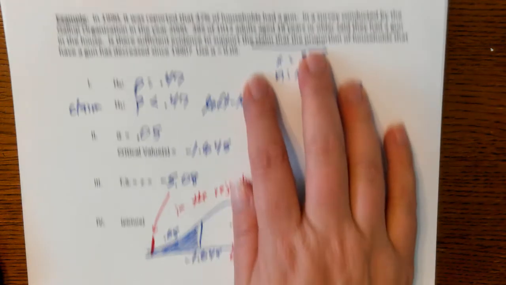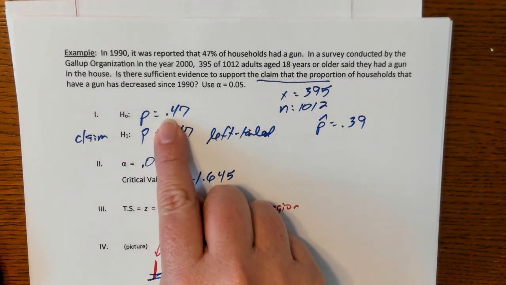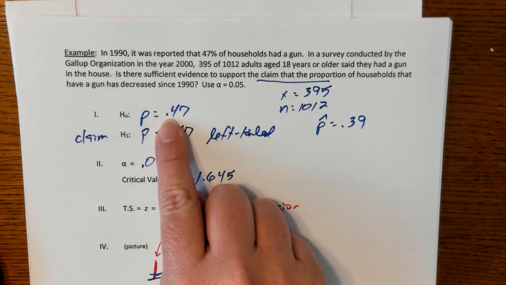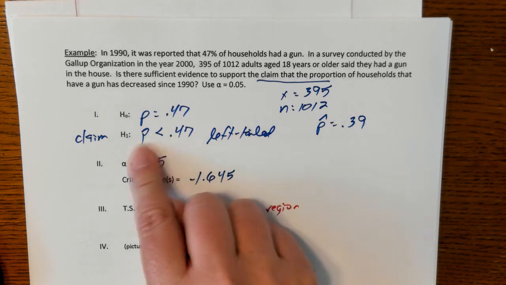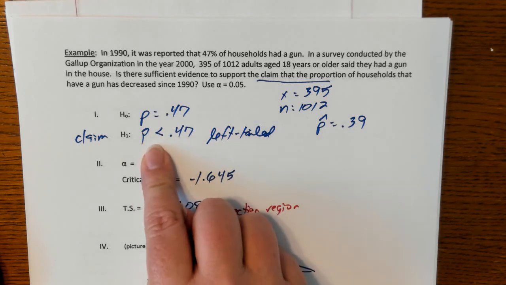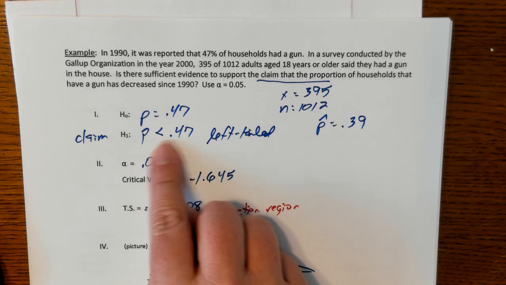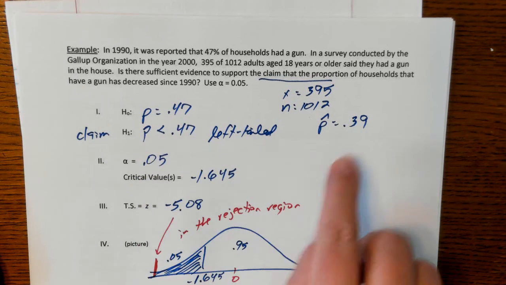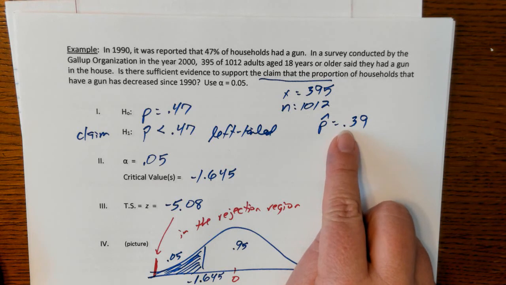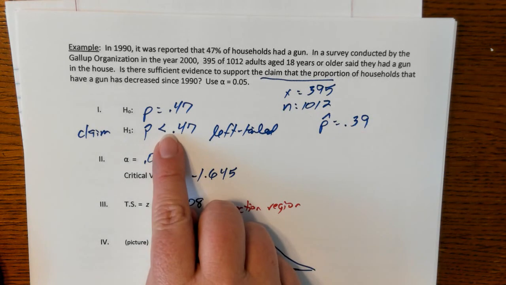Okay, so what are we rejecting? We are rejecting the null hypothesis, the H0. That means we do not believe that 47% of households have guns. We are rejecting it in favor of the alternative. That means we are supporting the H1, the alternative hypothesis, that the proportion of homes who have guns is below 47%. Because if you think about it, this 0.39 that we got from our sample is quite a bit lower than 0.47.